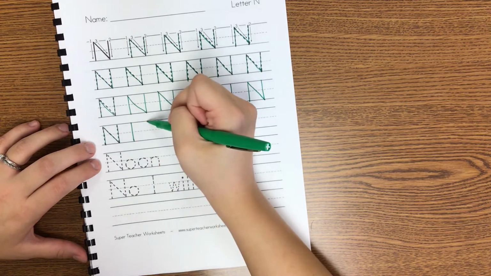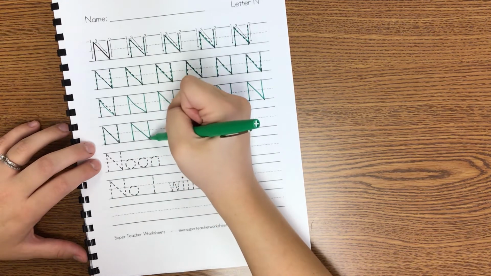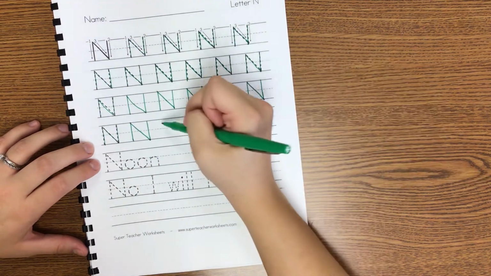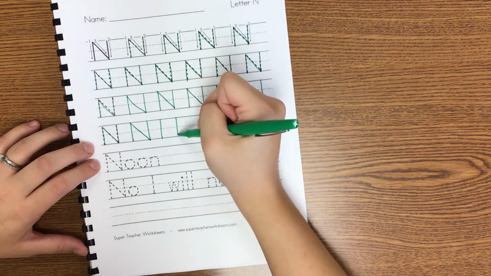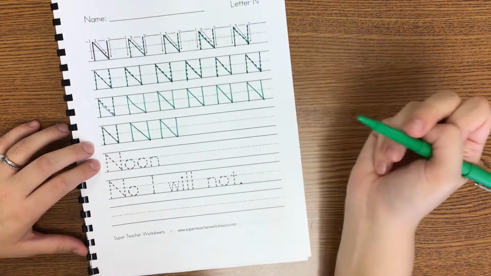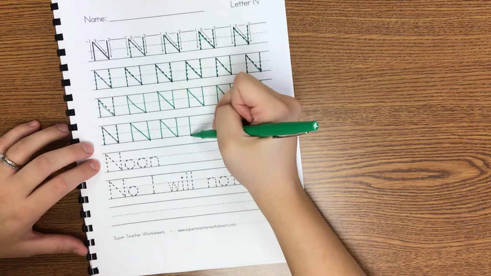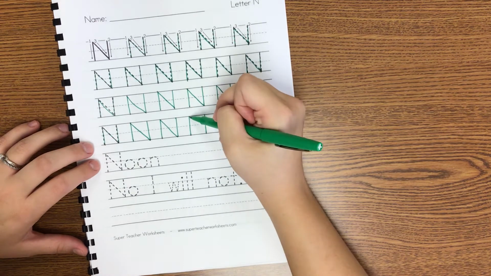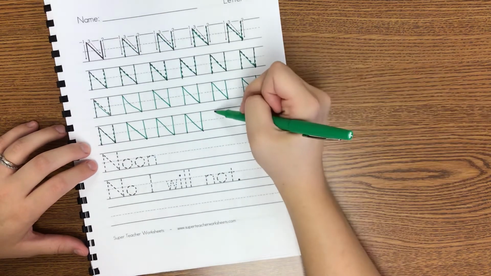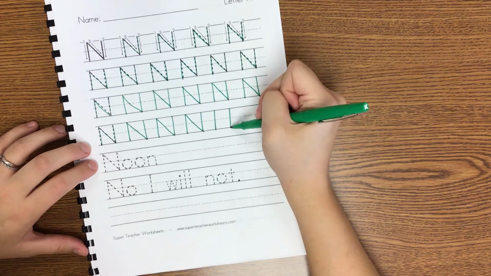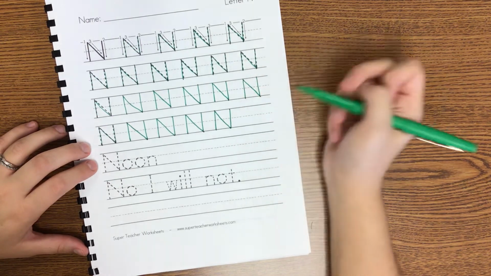Tall man, diagonal. Tall man, diagonal. Tall man, diagonal. Two more. One more.